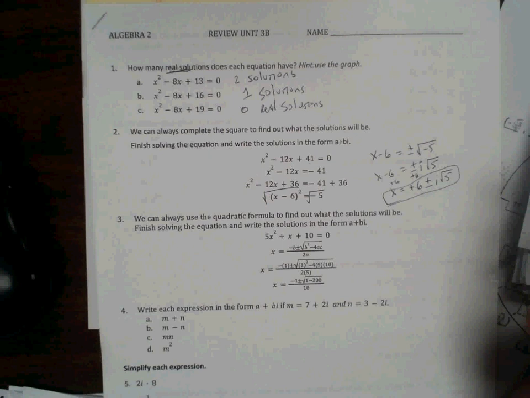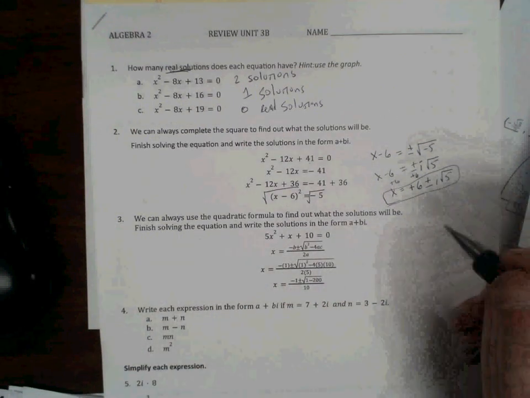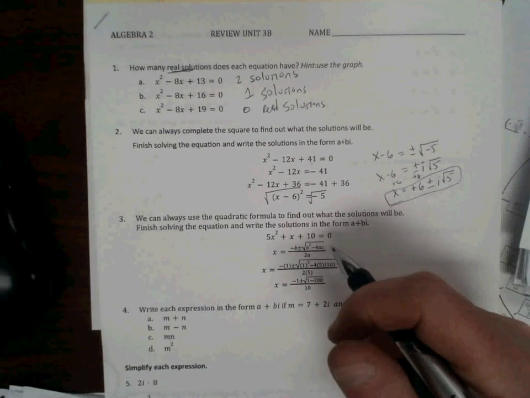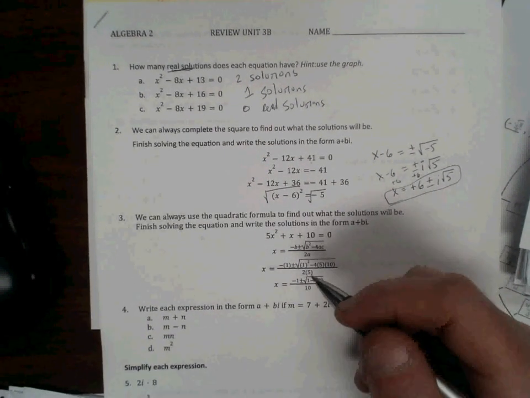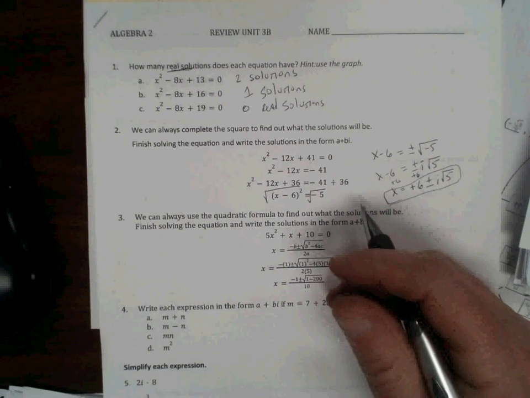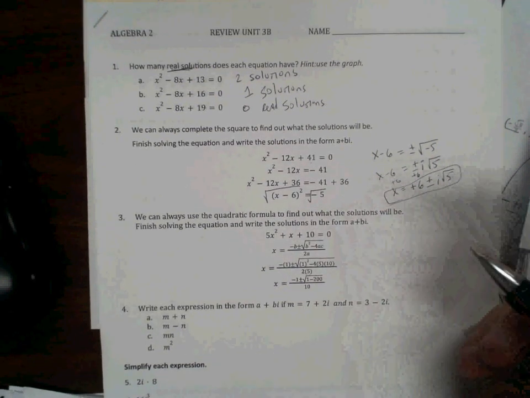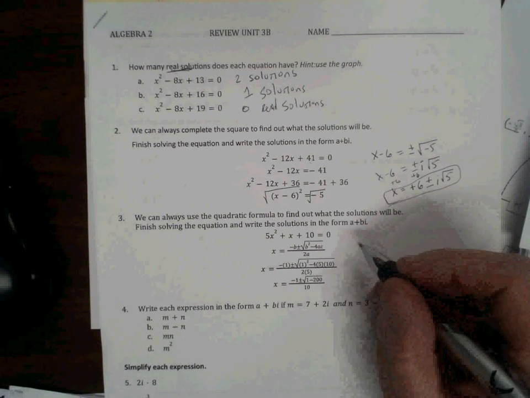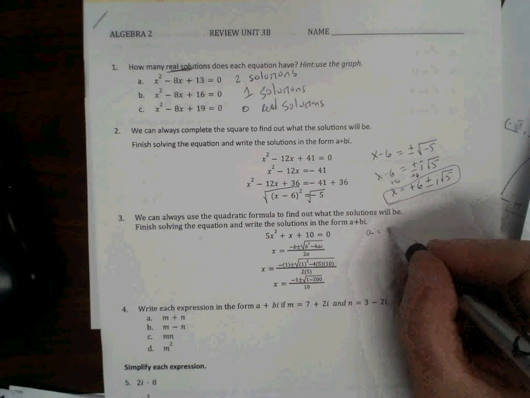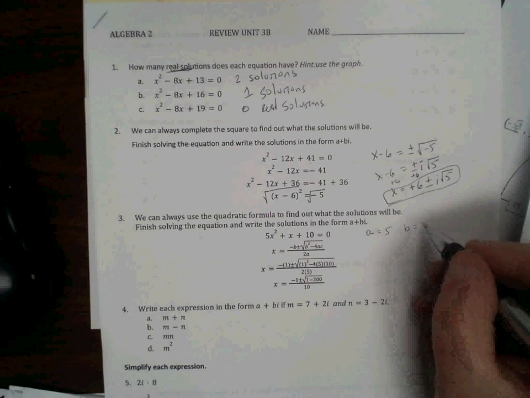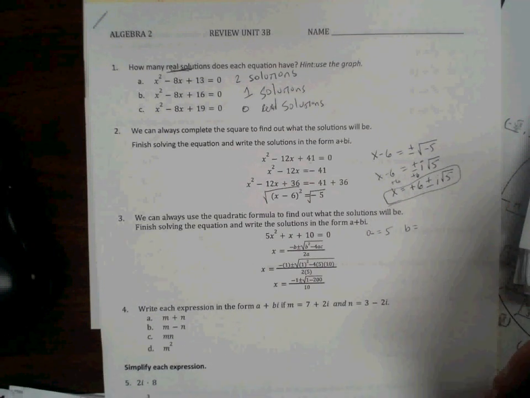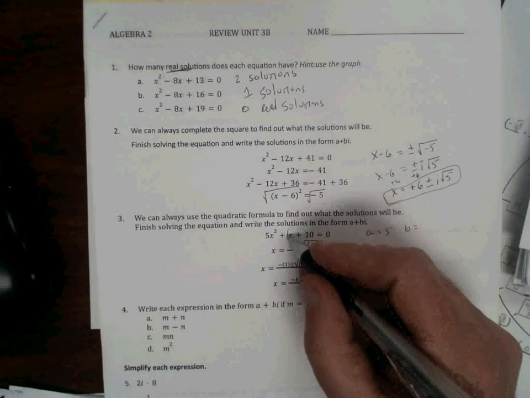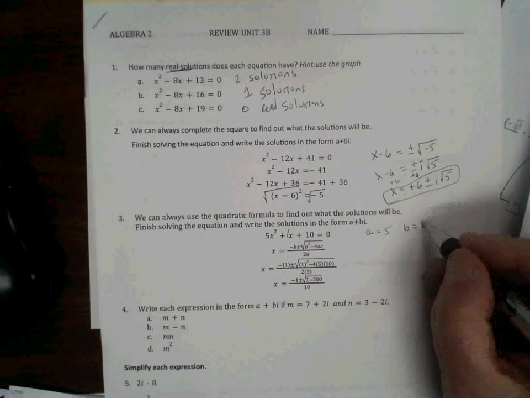Then we can always use the quadratic formula. They wrote it here for you. I told you to write it every time you need it. They wrote it for you. Somebody has no faith in you. I have faith in you. But this is the test we're supposed to give you. I think you're more competent than that. What's A? 5. What's B? B's the number multiplied by the x, which is 1 here. This is understood, 1 times x.